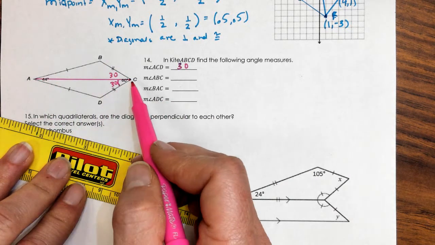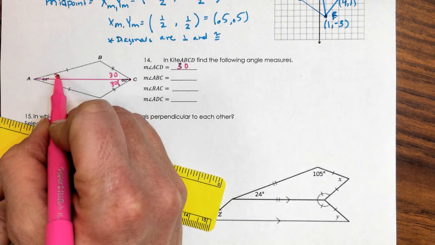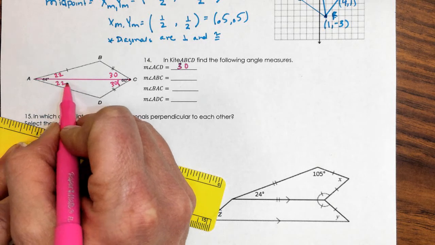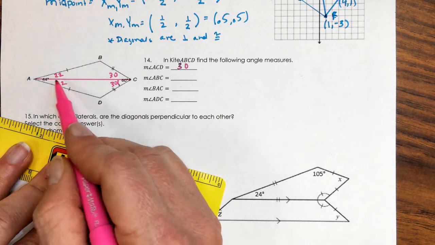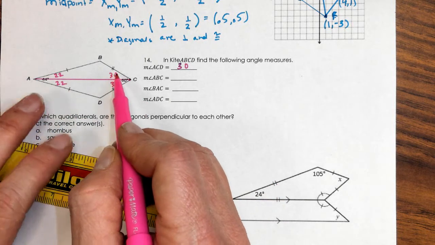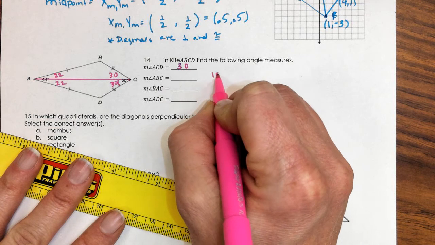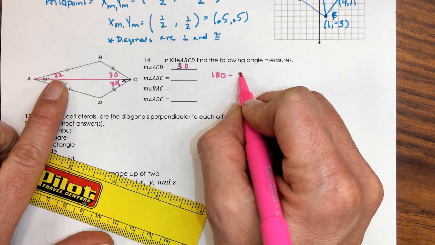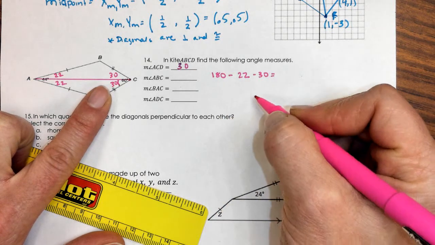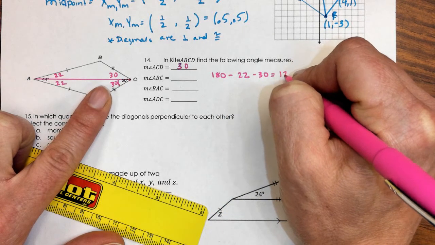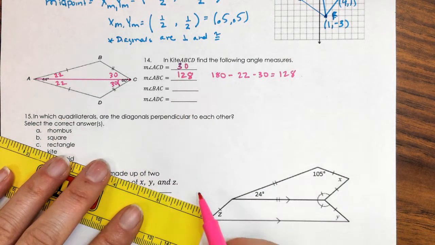A, B, C. Okay, so if this is 30, this is going to be 22, and this is going to be 22, and I'm wondering what B is. Well, I know that this has to be 180, so I can do 22 and 30. So this is going to be 180 minus 22 minus 30, which is 180 minus 52, so 128.